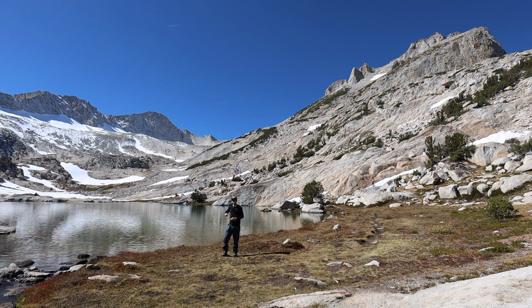We know that Mount Conness is behind me right there, and North Peak is right over there. So knowing these two landmarks, let's pretend that we're lost in this basin, and what we're trying to do is find our location on the map, knowing that that's Mount Conness right there, and that's North Peak over there.